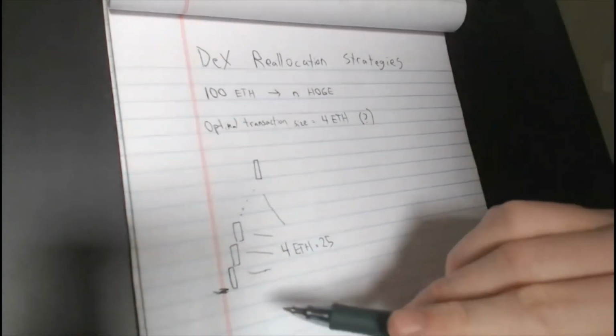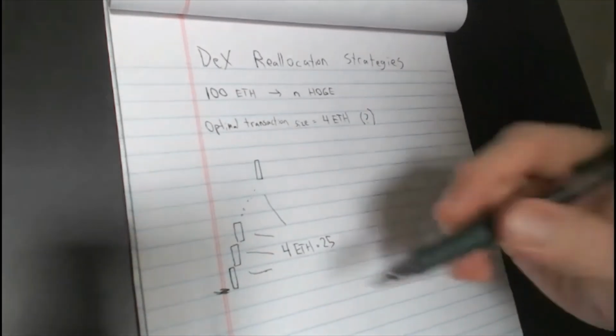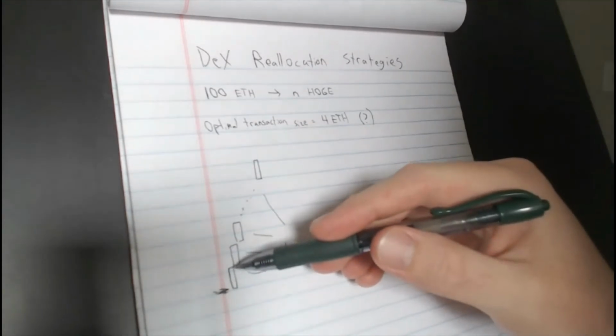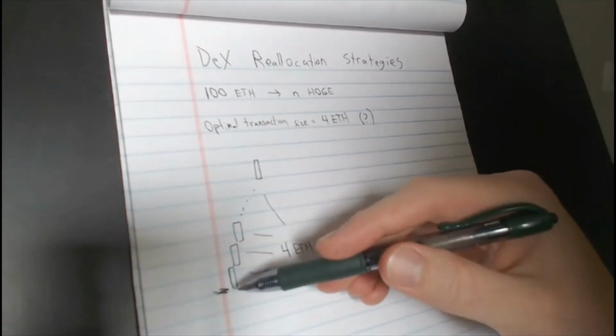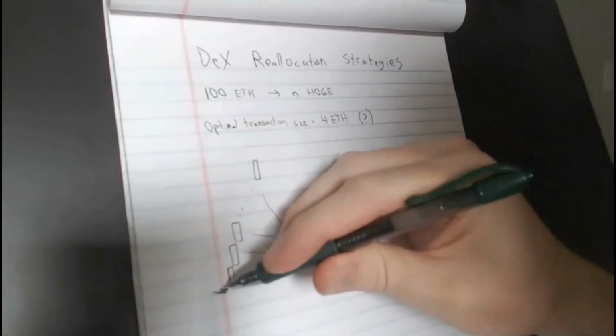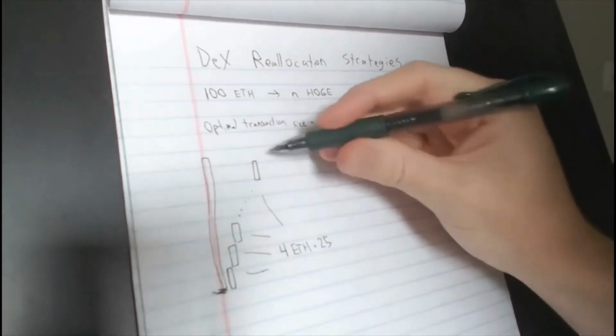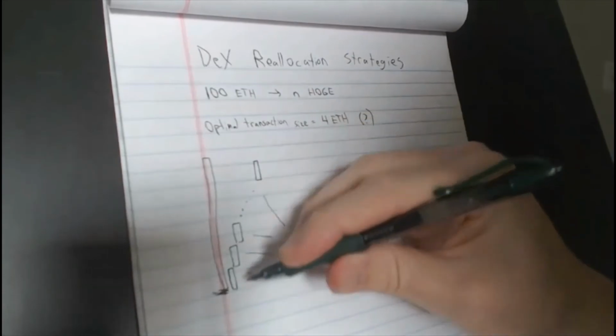So for example, let's say we've computed our optimal transaction size and it's 4 Ether. In a different video, I'll show you how to use real numbers to compute the provably optimal transaction size. So is the answer to simply do 25 4 Ether buys in a row? Well, no. After each buy, we've left the liquidity pool in a less favorable state than it was when we began, and we get a worse spot price each time. So it ends up coming out to the exact same slippage as if we had done it in one big transaction, only now we've paid 25 times as much in gas fees.